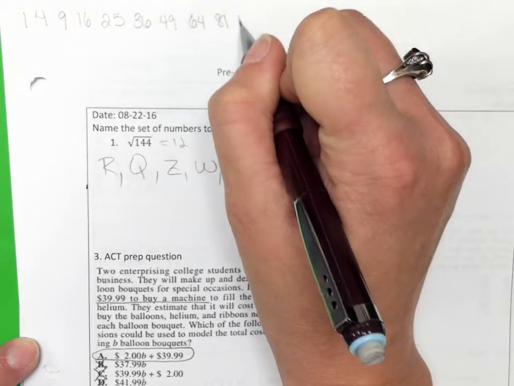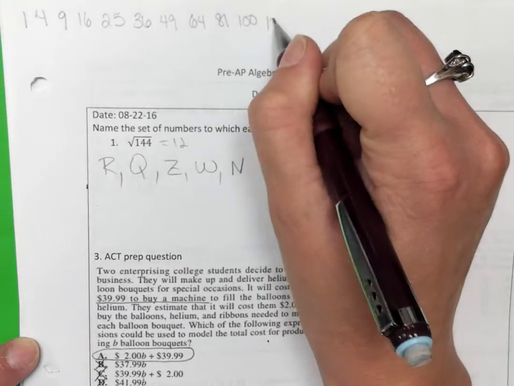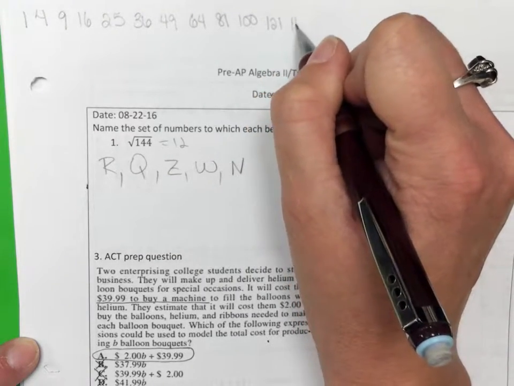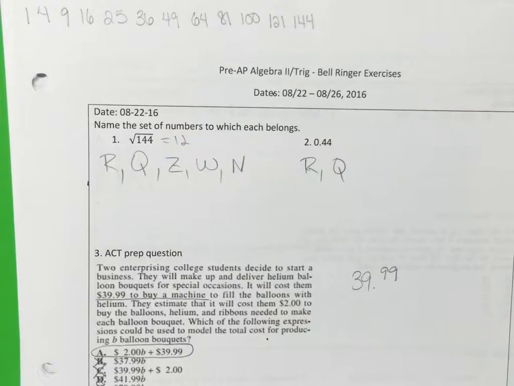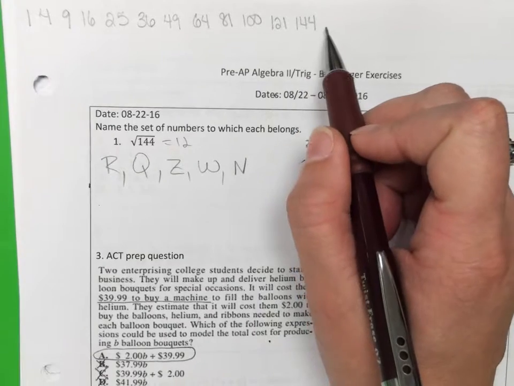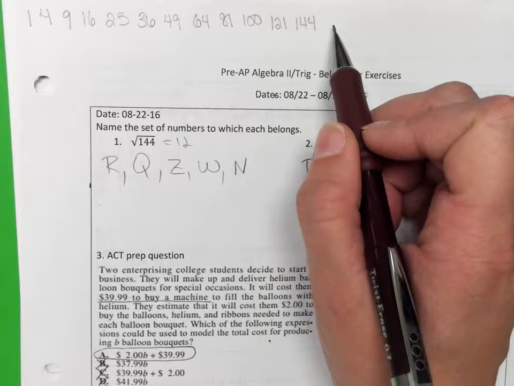Alright, that's 1 through 12, right? So just a reminder, you should have known these since 8th grade. How did we get 64? What is 64? 8 times 8. What is 121? 11 times 11, right? So 144 is 12 times 12, so the next one would be 13 times 13, right?